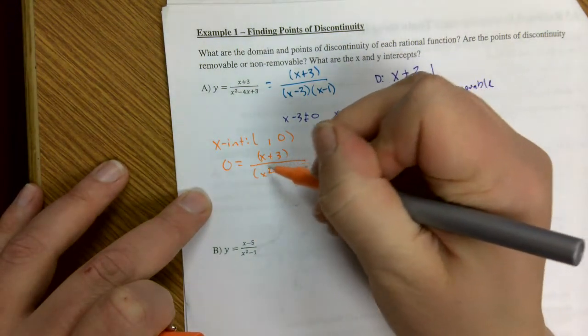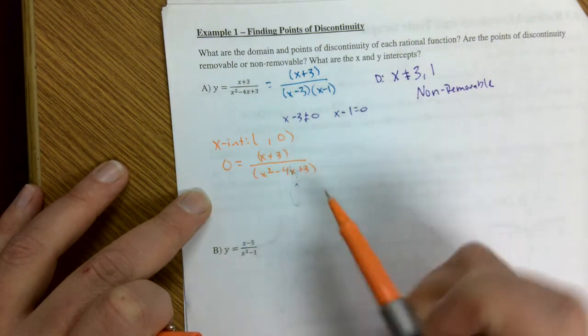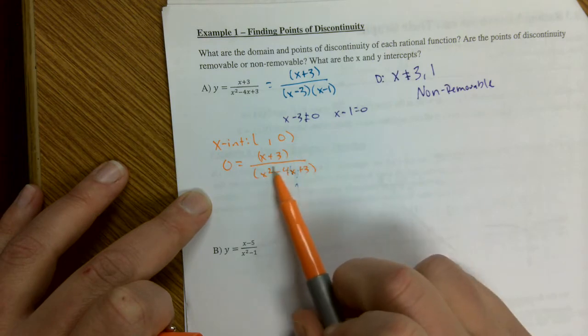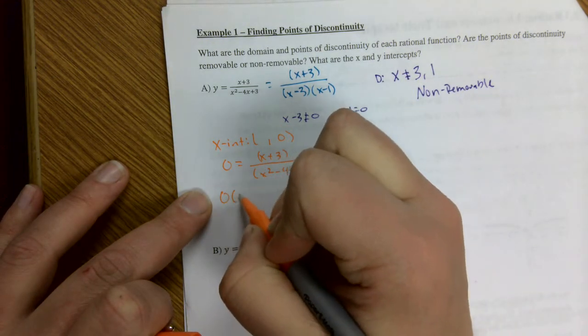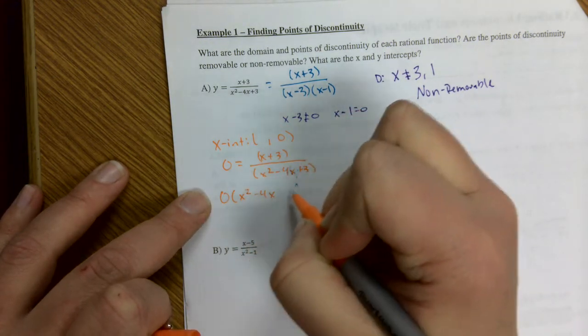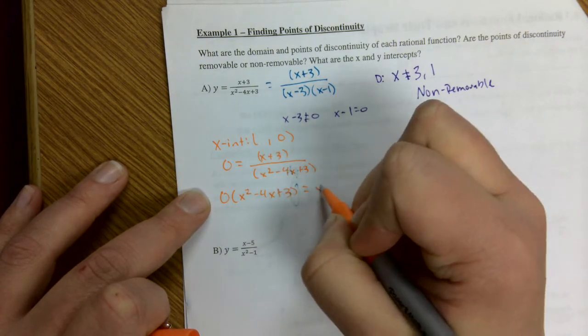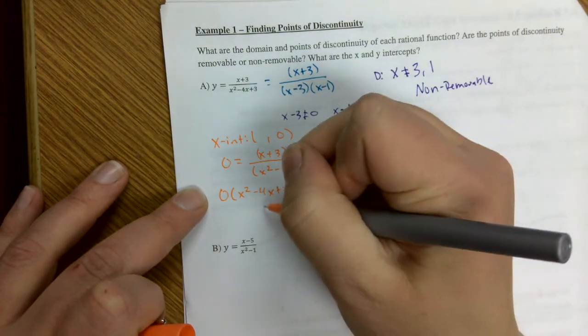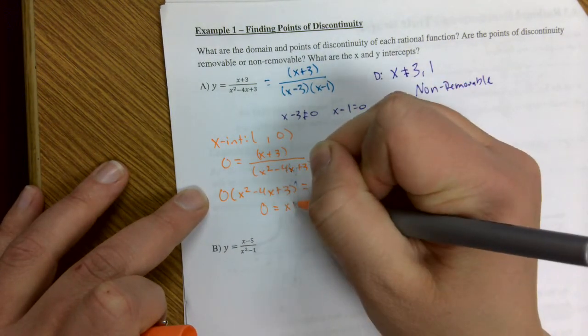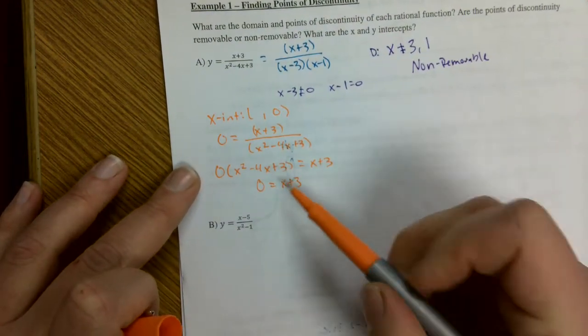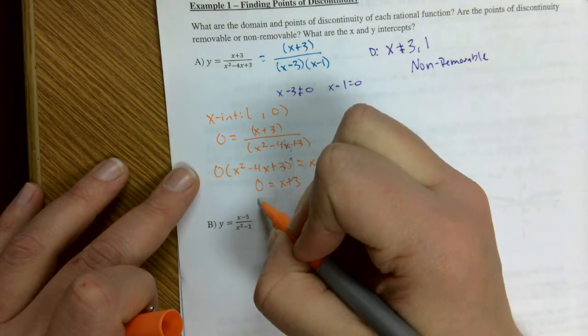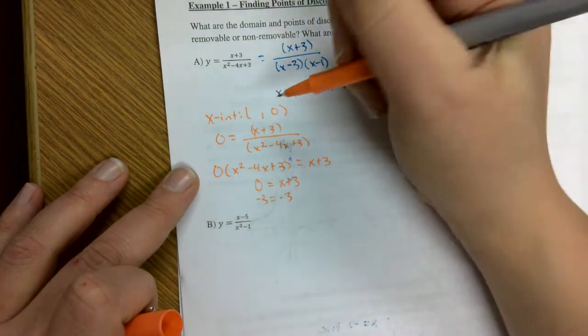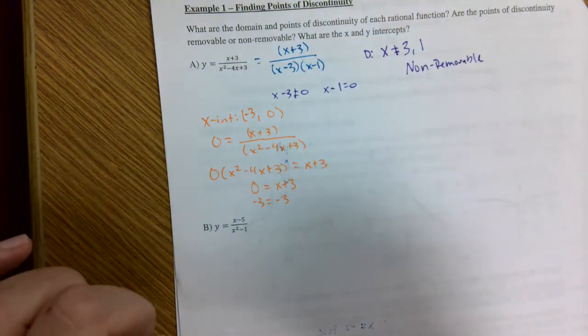To get rid of this division, I'm going to multiply this whole thing on the other side. Now, typically, you don't have to show this step, but I'm going to since this is the first time you're seeing this. So 0 times anything is going to get 0. So I'm actually just focusing on the top of the fraction. So I subtract 3 and get x is equal to -3. So my x-intercept is at -3.